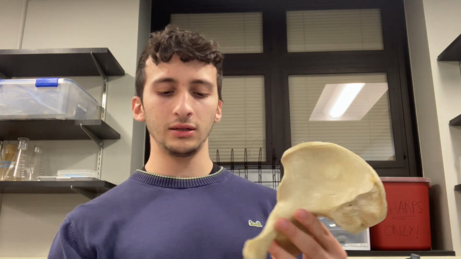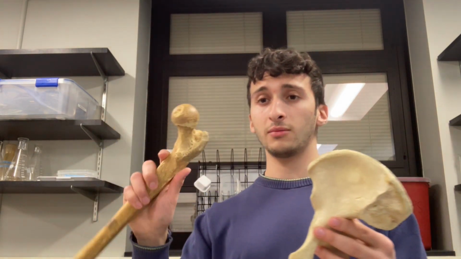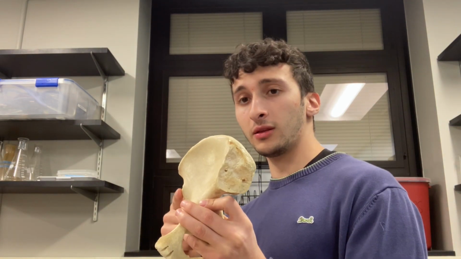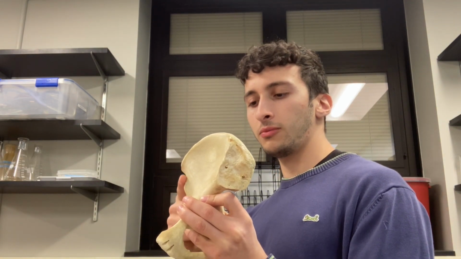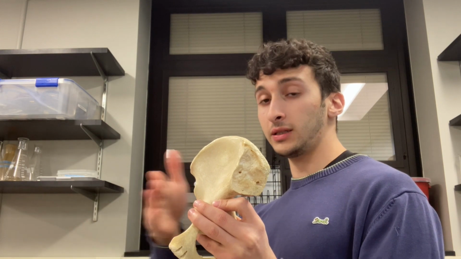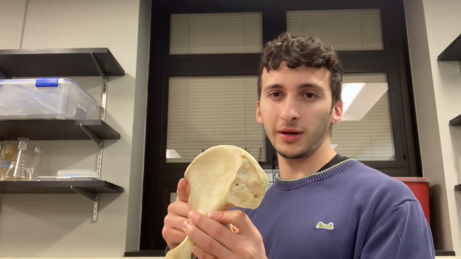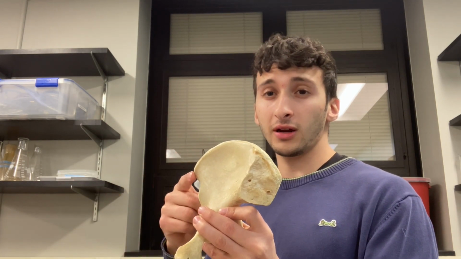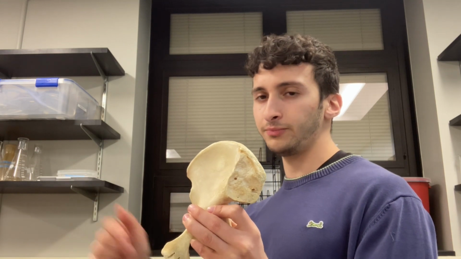The reason why it's anterior is this is the right os coxa, and you have the femur here, and this crest points kind of anteriorly. That's why it's known as the anterior superior or the anterior inferior iliac spine, because it's anterior.